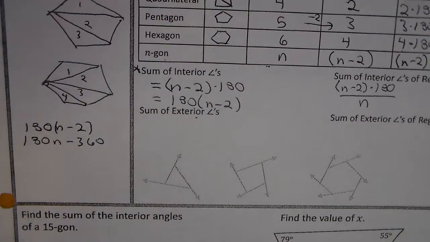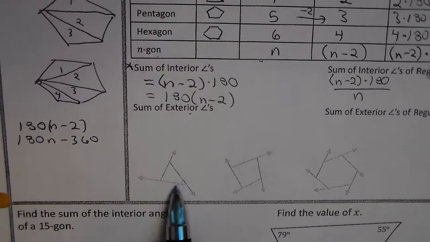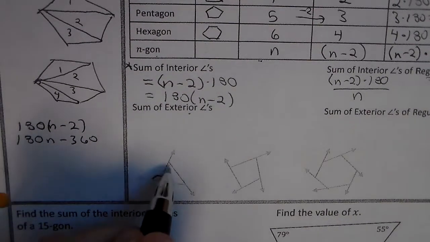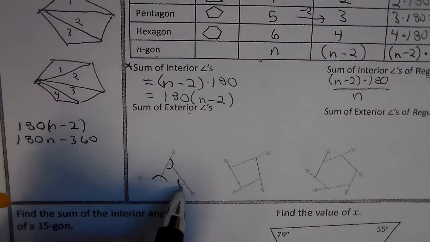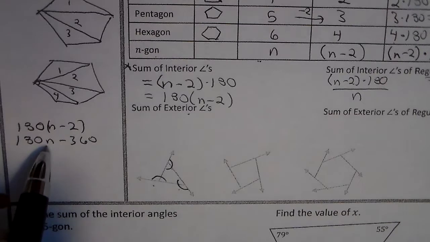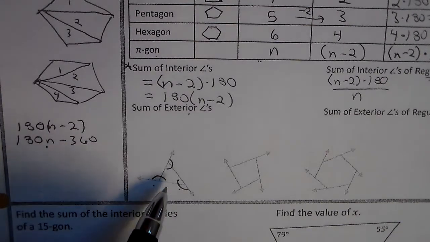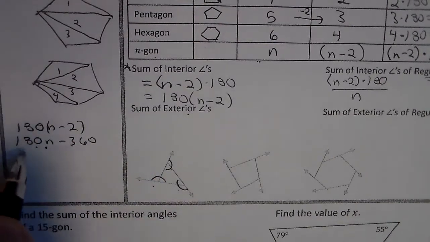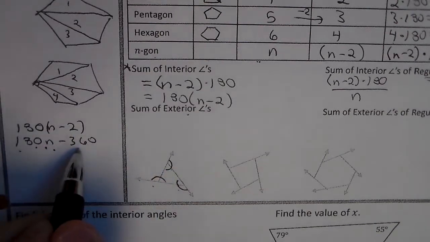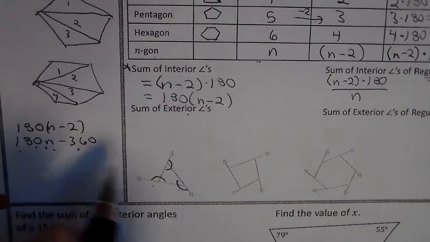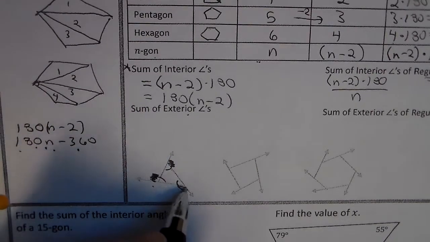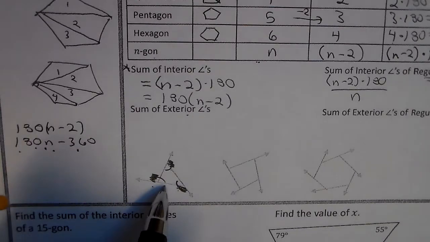If I had this triangle right here, there are 3 sets of supplementary angles. Those supplementary angles add together to be 180 degrees, and I have 3 of them, so that could be 180 times 3. What happens when I find the interior is I subtract 360 away. What I'm actually subtracting away is these outside parts, which are 360 degrees, which leaves me with my total.